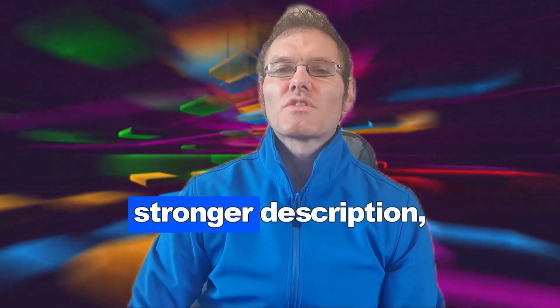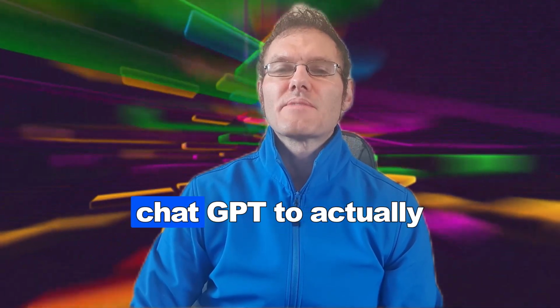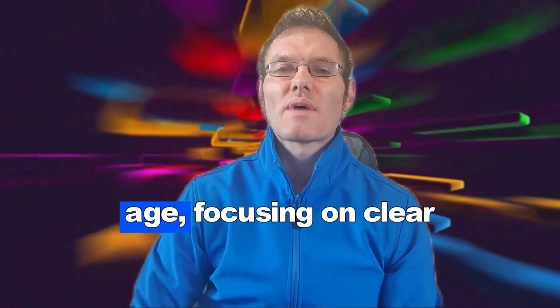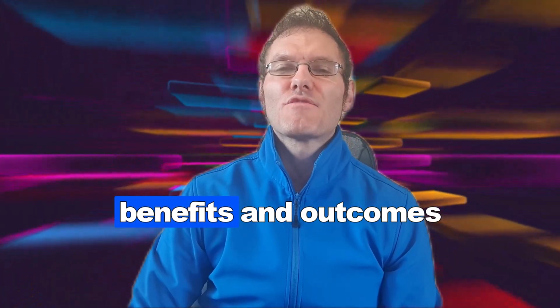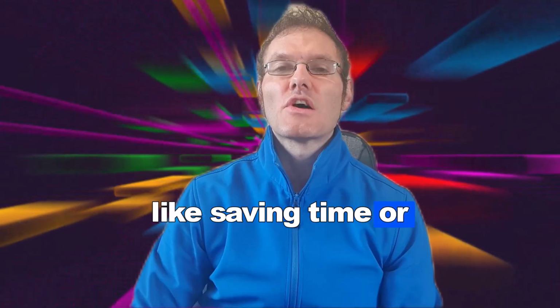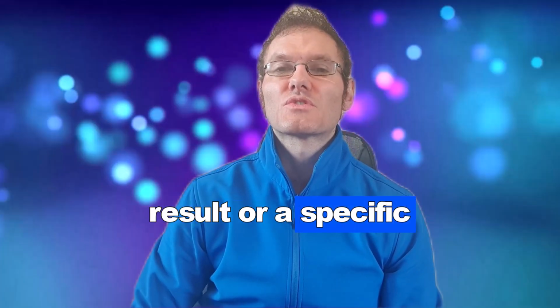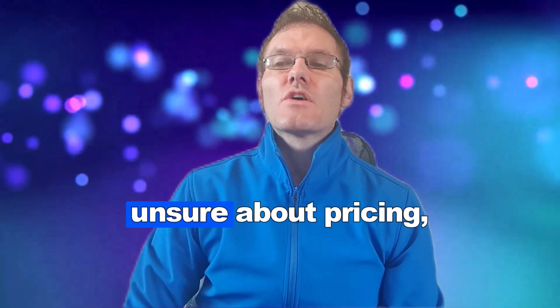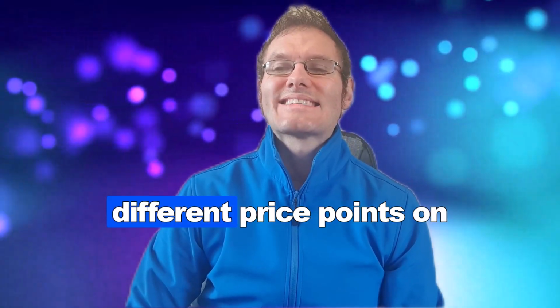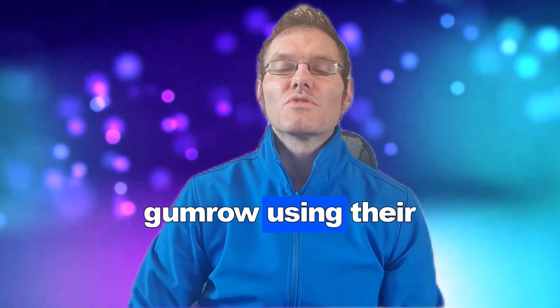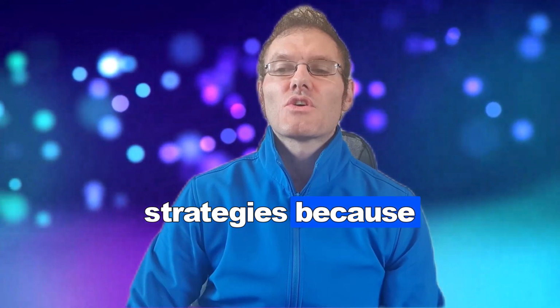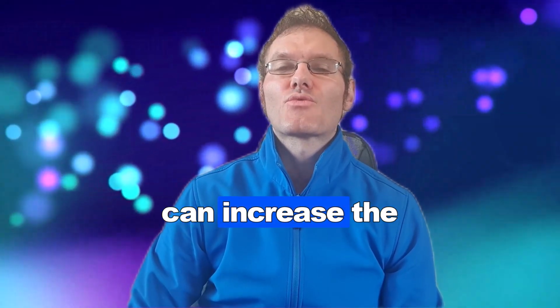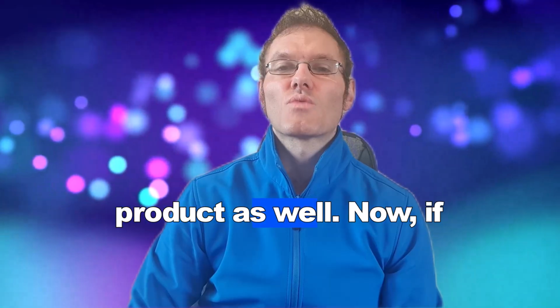Now, if you want stronger descriptions, you can use ChatGPT to rewrite your product page, focusing on clear benefits and outcomes, like saving time or achieving a specific result. If you are a bit unsure about the pricing, you can test different price points on Gumroad using their strategies, because small changes in pricing can increase the conversion rate of your product as well.